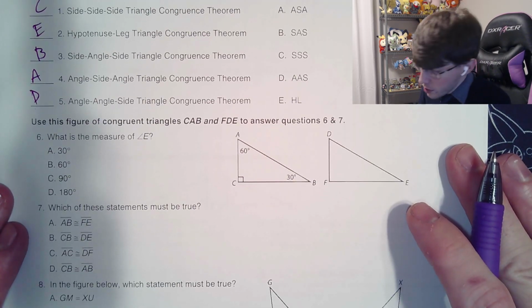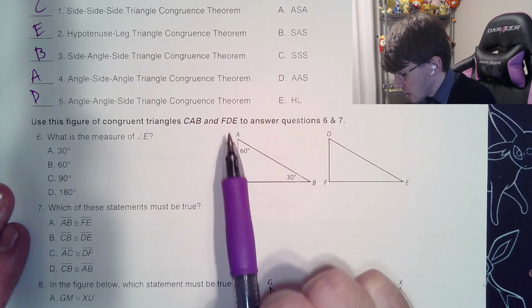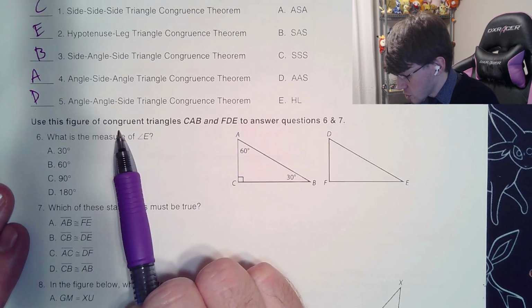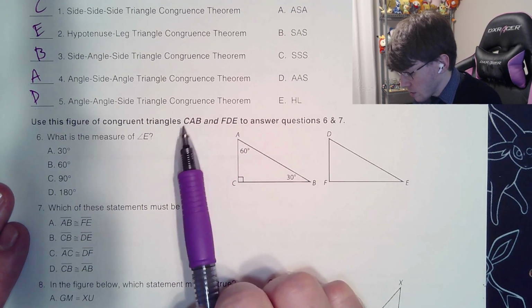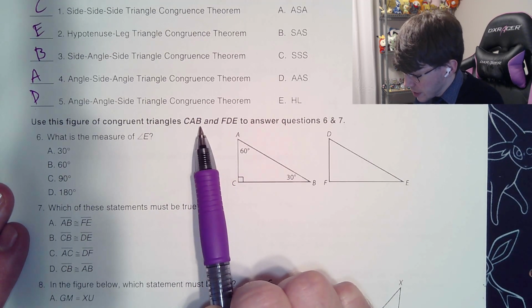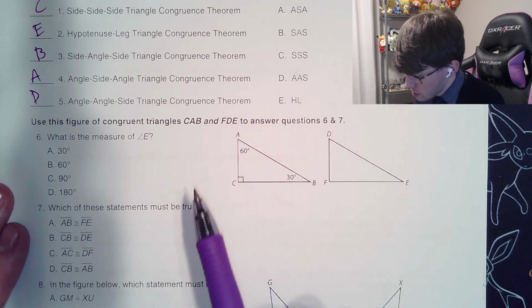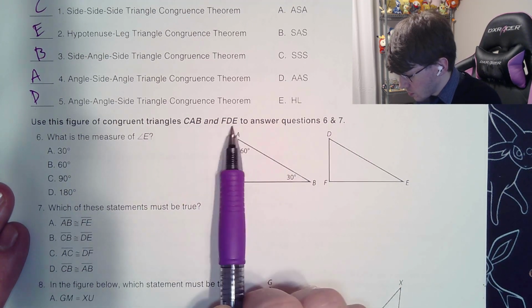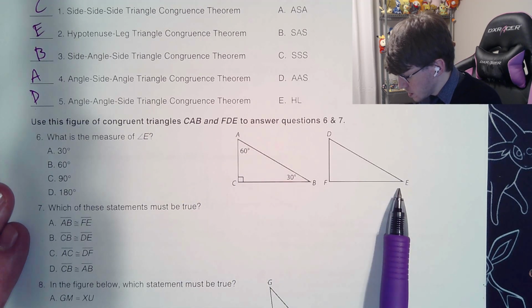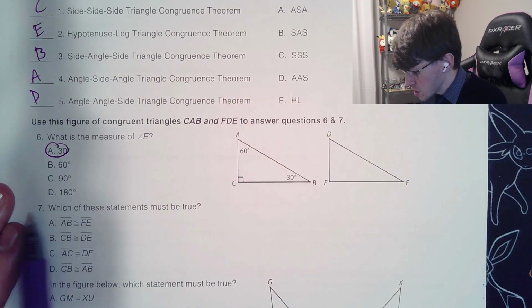All right, so what is the measure of angle E? The idea is that triangles CAB and FDE are congruent triangles, and they combine to these two. So angle C is the same as angle F, angle A is the same as angle D, angle B is the same as angle E, side CA same as side FD, so on and so forth. I think you get it. So we know that E is the same as B. We got 30.